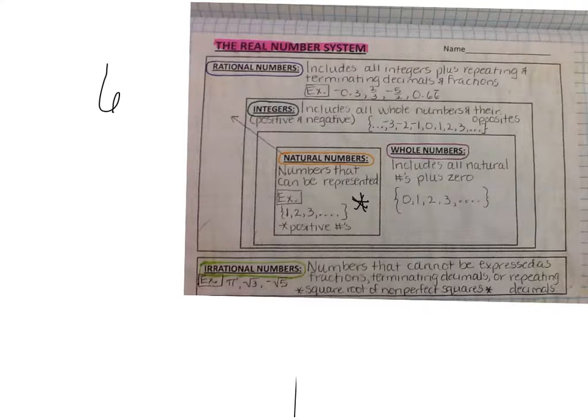So you could say that this is a natural number, a whole number, an integer, a rational number, and a real number. And you would obviously write these words out. I'm just going to use the first letter of them so I can fit it on my screen. All right, so that was the first one.